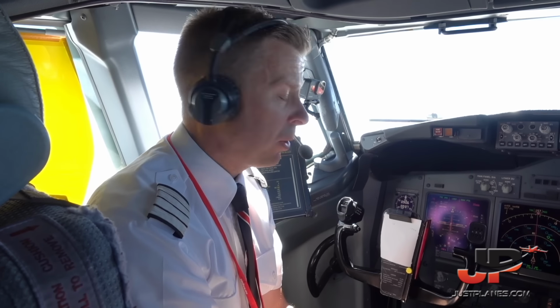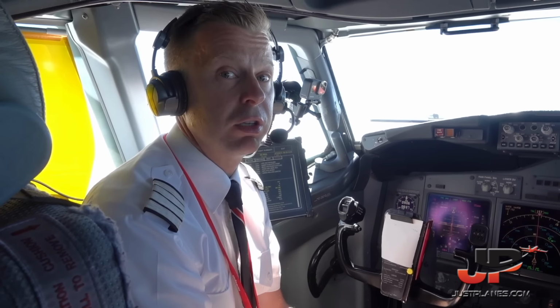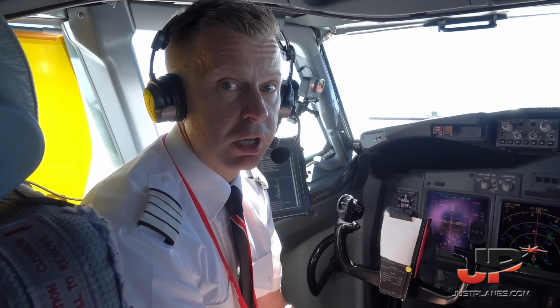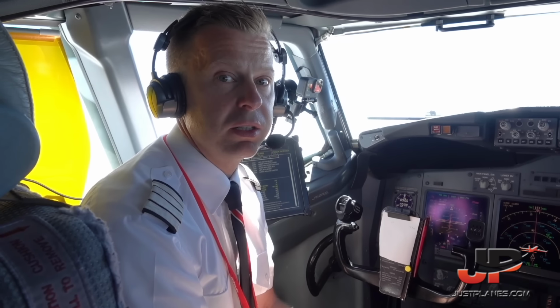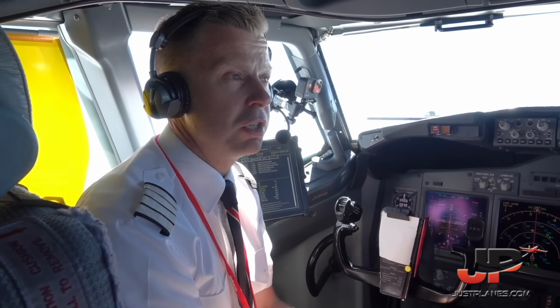We now have 70 aircraft, some 737 NGs like this one and some 737 MAX 8s, and we just signed a deal with Boeing to purchase 50 new MAX aircraft. So we'll slowly change out these older ones and expand the fleet a bit as well. I think the optimum now for our organization is to run 90 to 100 aircraft.